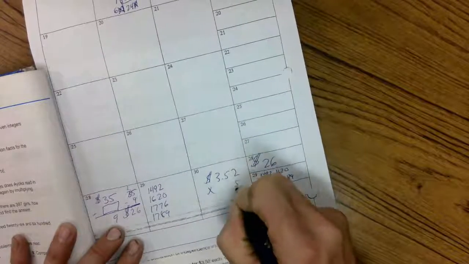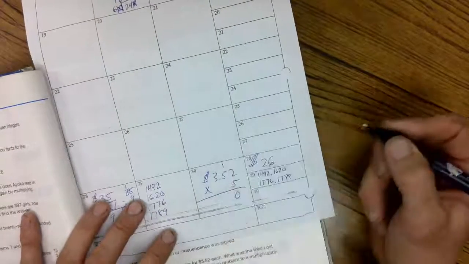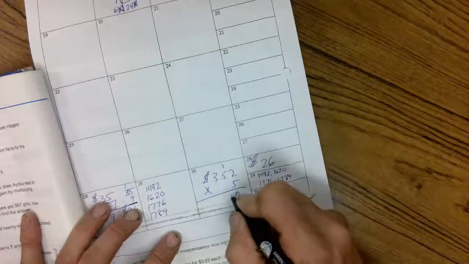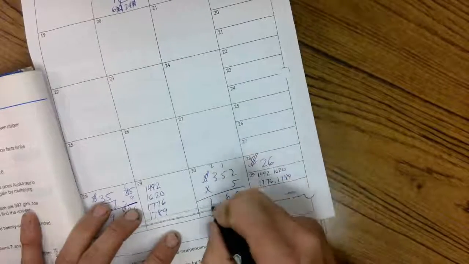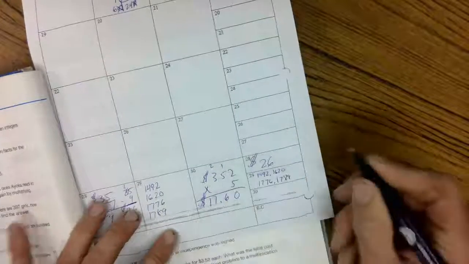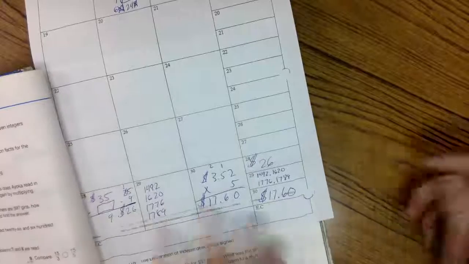$3.52 times 5. 5 times 2 is 10. 5 times 5 is 25 plus 1 is 26. 5 times 3 is 15, 16, 17. $17.60.